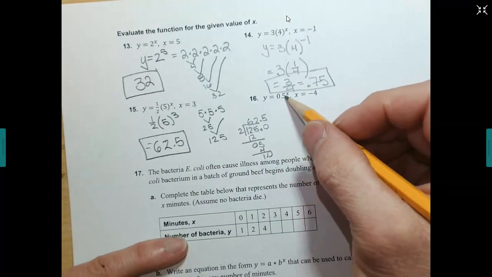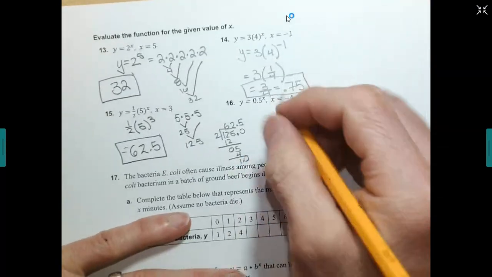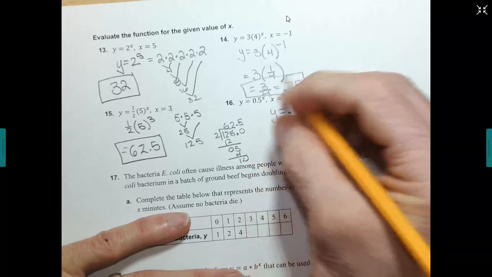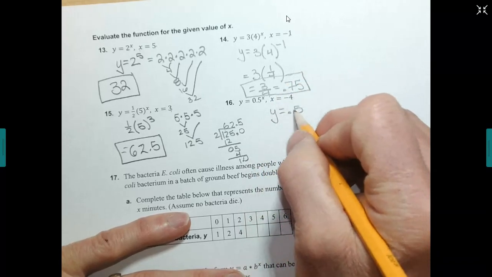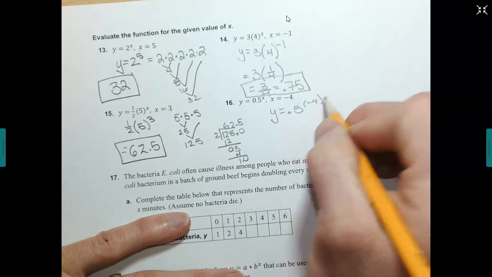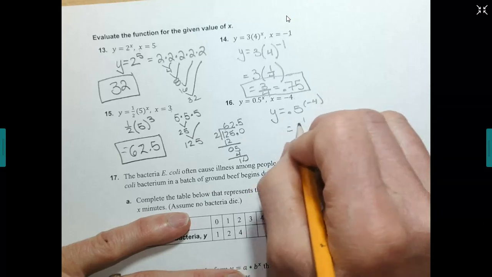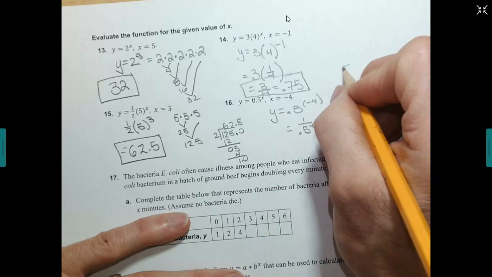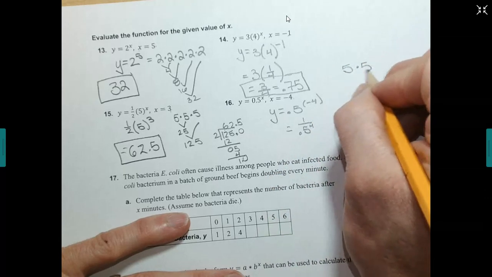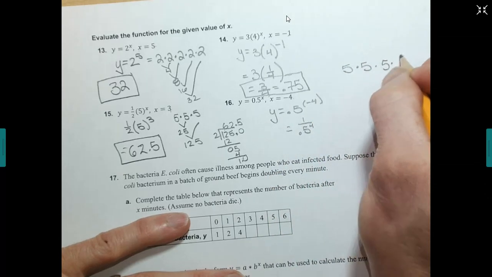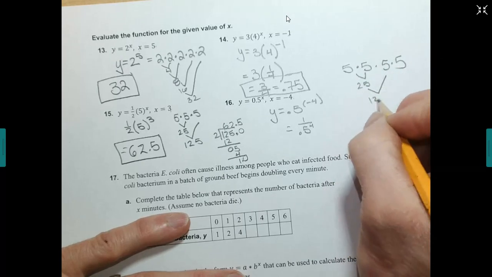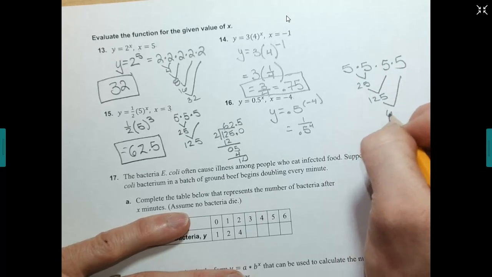And then y equals 0.5 to the x power, which is negative 4. So y equals 0.5 to the negative 4th. So what that is is 1 over 0.5 to the 4th. So 5 to the 4th power, 25, 125, 625.